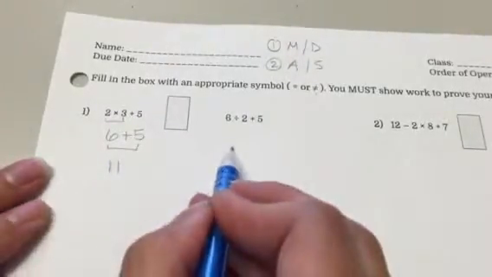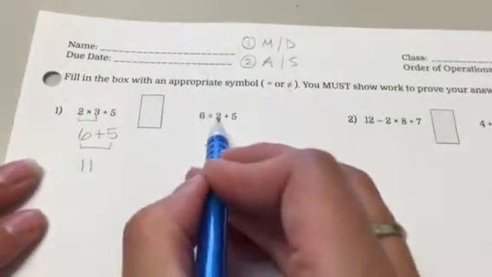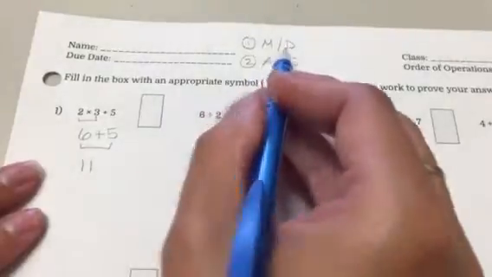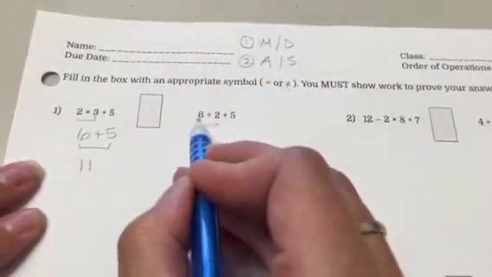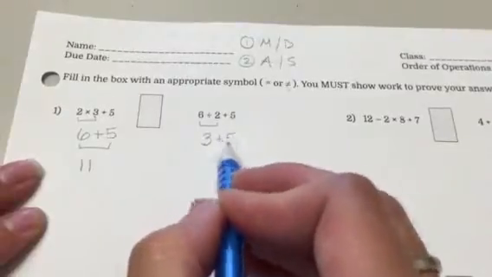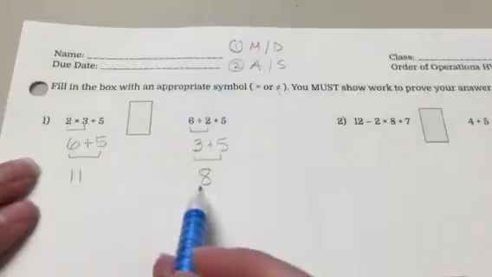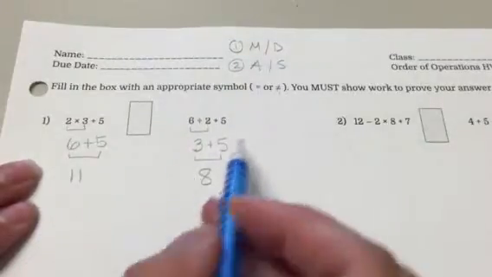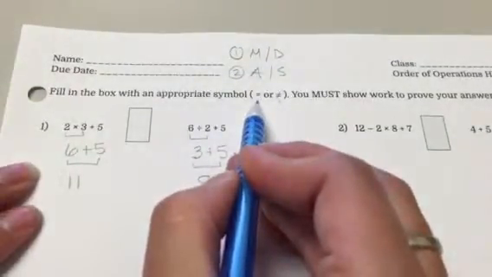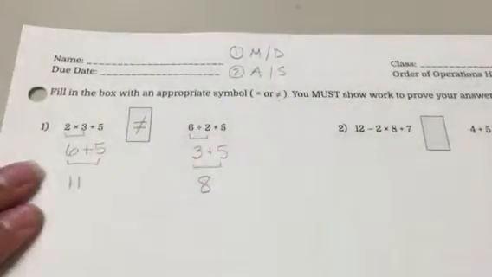Now I'm going to go to the other side of the box, and I'm going to look at this one. I've got 6 divided by 2 plus 5. I've got to do the division first. 6 divided by 2 is 3. Bring down the plus 5, and 3 plus 5 is 8. So now we're going to compare our two answers. 11 and 8 are not equal to each other, so we're going to put the not equal sign.